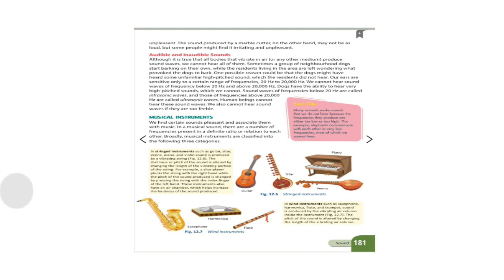By vibrating the strings. The shrillness or pitch of the sound is altered by changing the length of the vibrating portion of the string. How is the pitch changed here? By changing the length of the vibrating portion of the string.